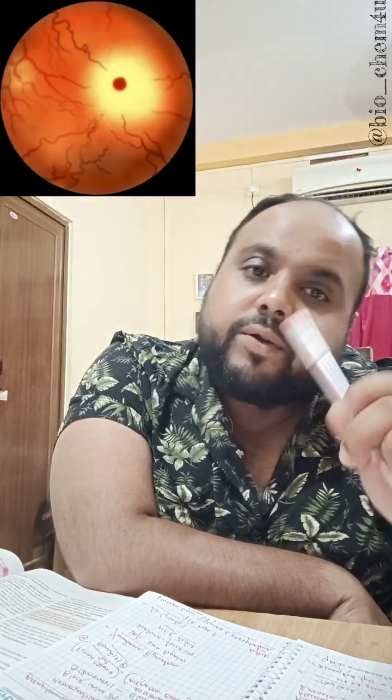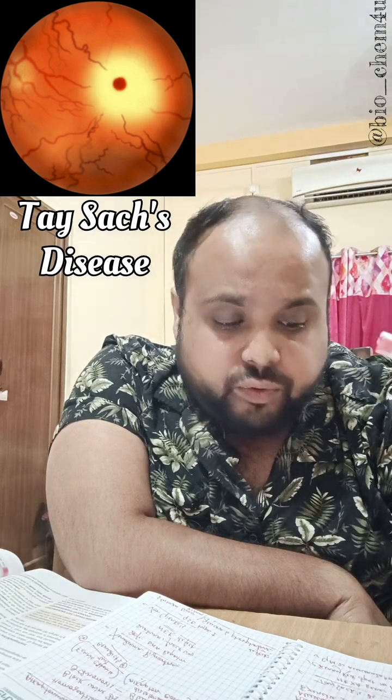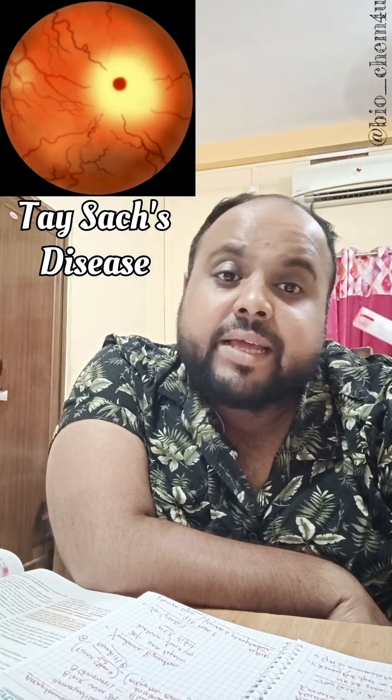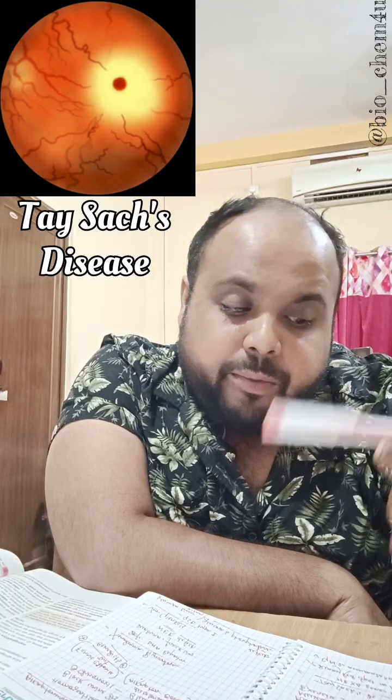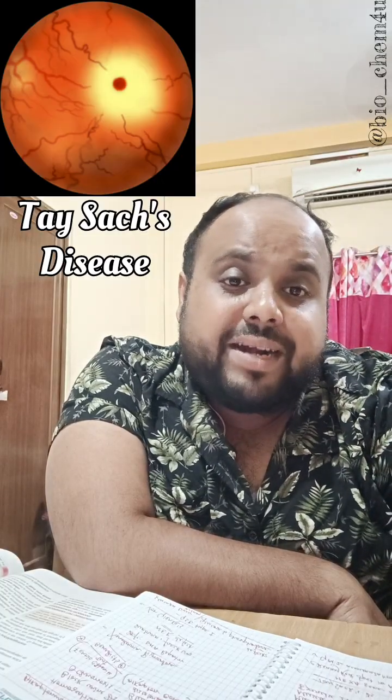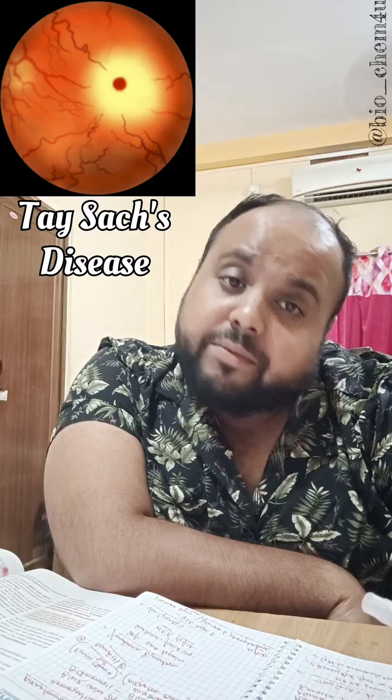Tay-Sachs disease. In Tay-Sachs disease, there is a HEXA gene mutation, and a cherry red spot in the macula. You can see it like this. Then there is GM2 accumulation in the gangliosides. Macrocephaly, hypotonia, mental and motor delay, and convulsions can be seen here.